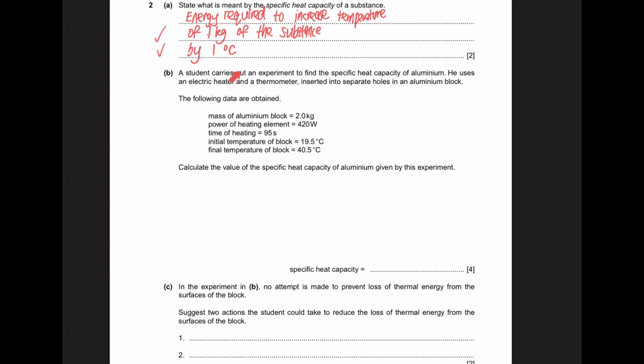Okay, now we look at B. A student carries out an experiment to find the specific heat capacity of aluminium. He uses an electric heater and thermometer inserted into separate holes in an aluminium block. The following data are obtained: mass of aluminium 2, power 420, time of heating 95.